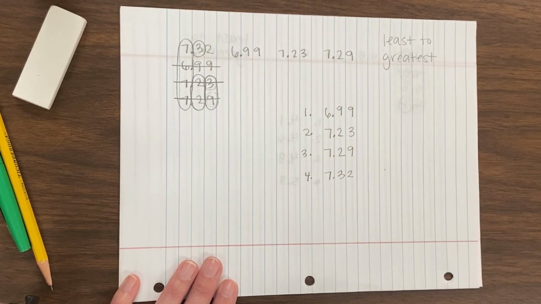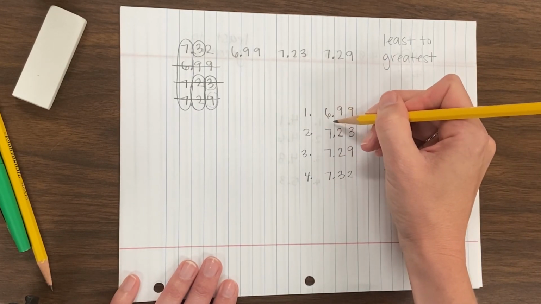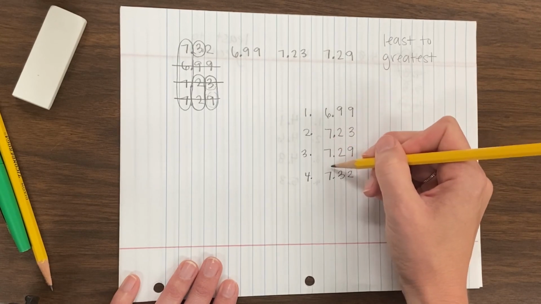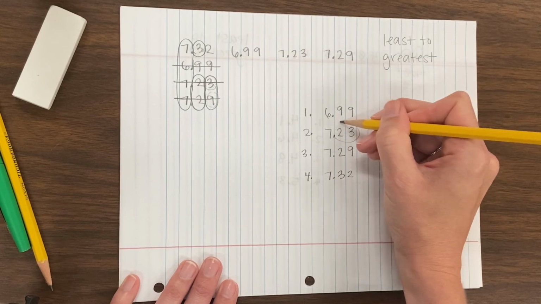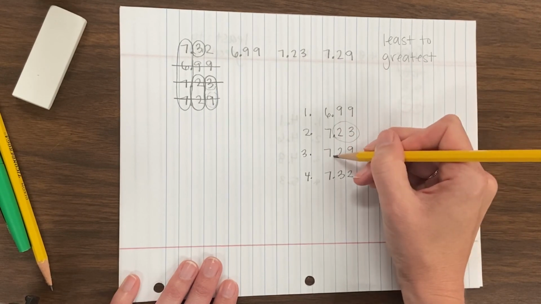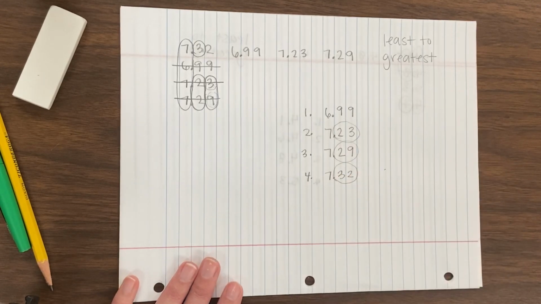So again, we can think of this in terms of money when comparing and ordering decimals. We know that this person with $6 has less money than all of these people with $7. And then if I look at these people with $7, I can look at their cents. 23 cents is less than 29 cents. 29 cents is less than 32 cents.